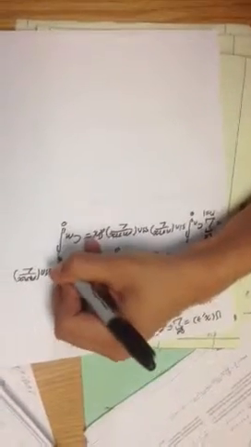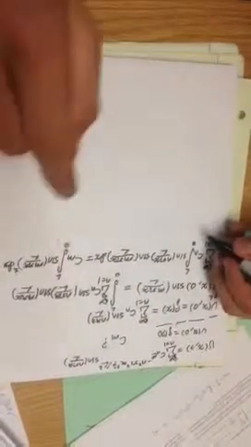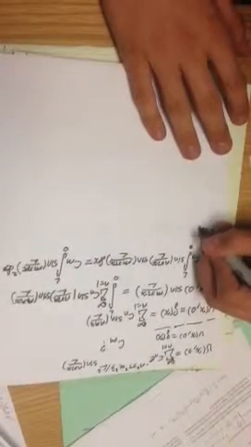So the only term that will remain is c of m times the integral from 0 to L of sine squared of m pi x over L dx, which is the case when n is equal to m. All the other cases go to 0 because of the rule. And this, he also gave us what it's equal to, which is L over 2.